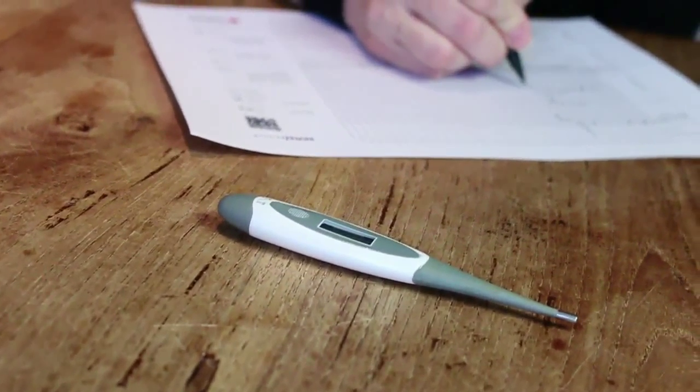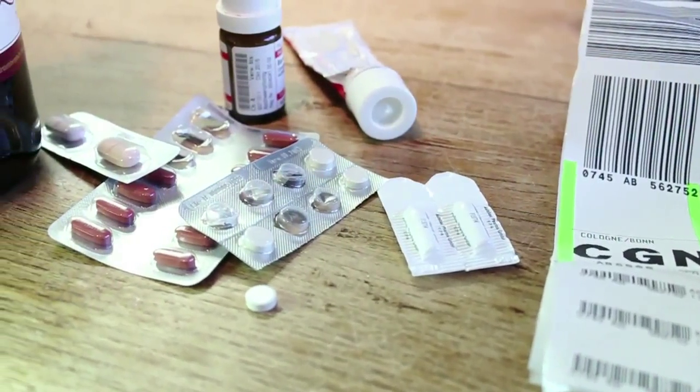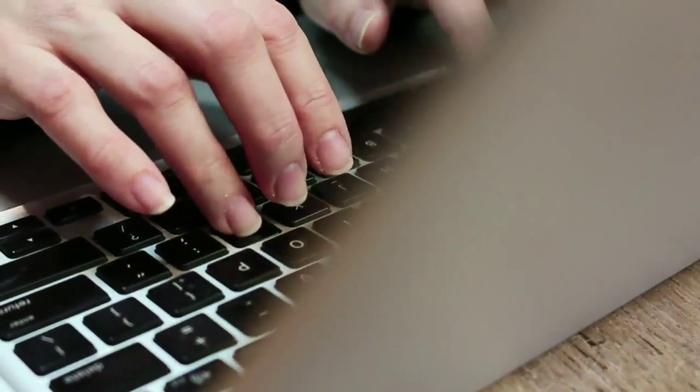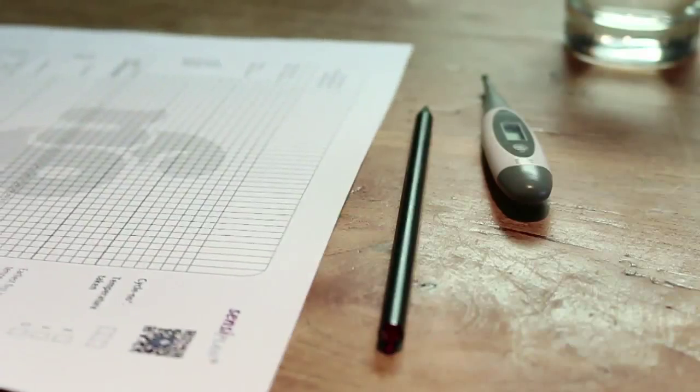You have heard of Sensiplan. You would like to know more. You would like to know what you need in order to get started. You will need 3 things: a digital thermometer, a pencil, and a piece of paper.